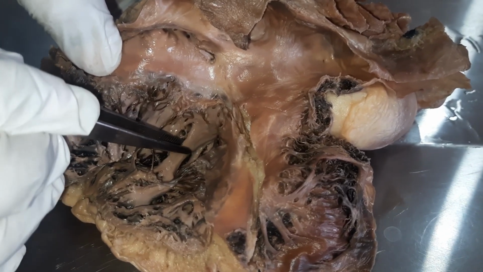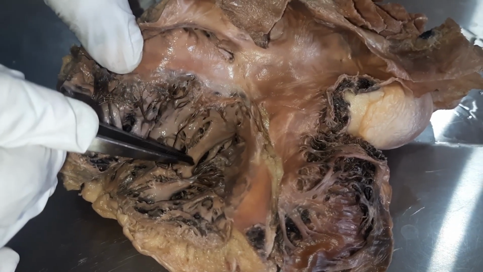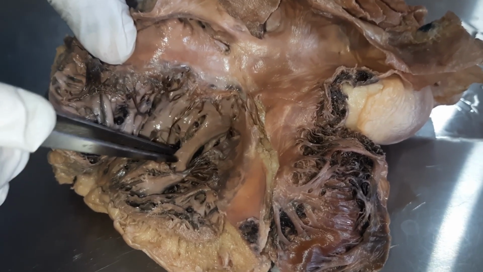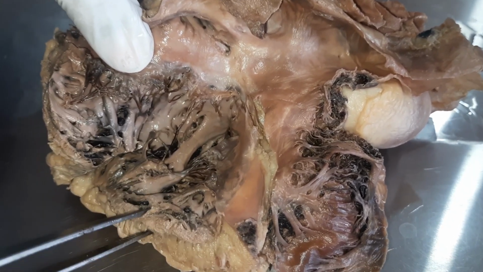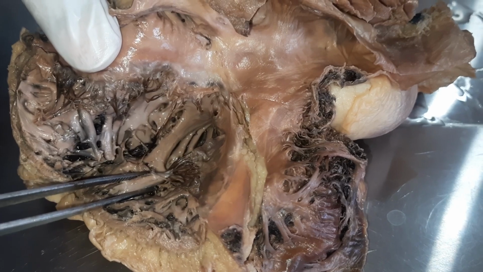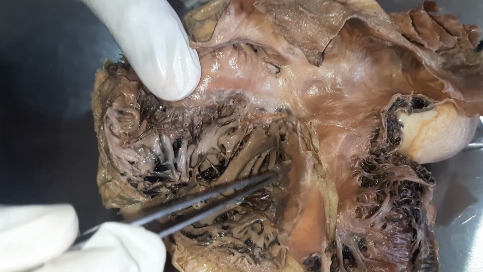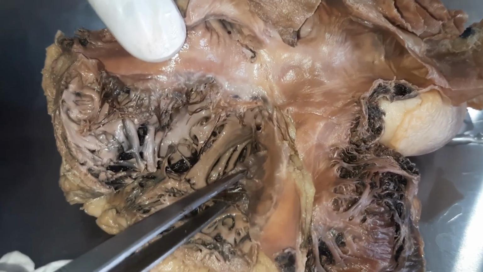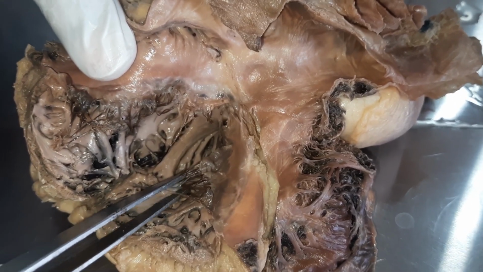The septomarginal trabeculae carries the right branch of the AV bundle, that is called the bundle of His. This will carry the information from the conducting system to the anterior papillary muscle. So when the right ventricle contracts, at the same time the anterior papillary muscle also contracts, so that it is going to control the cusp of the tricuspid valve, so that it does not prolapse into the right atrium during ventricular systole.